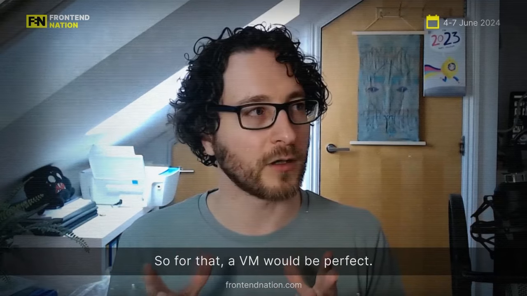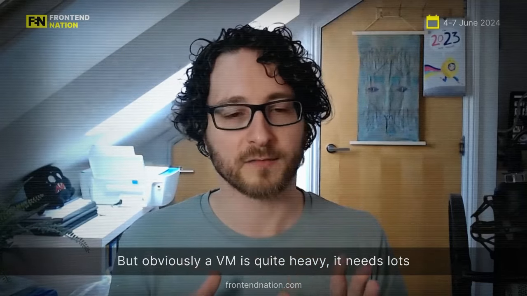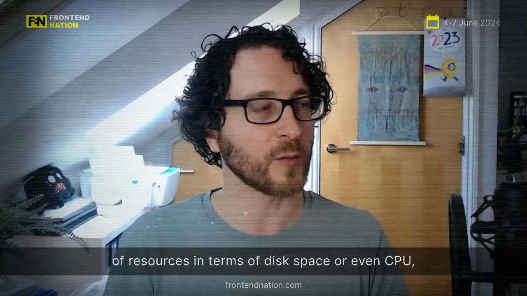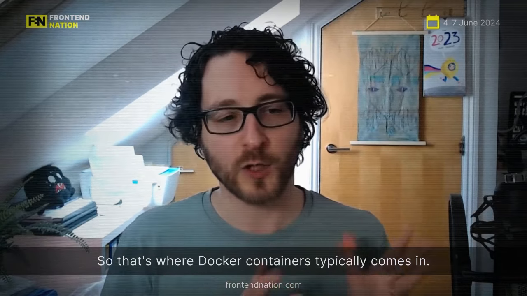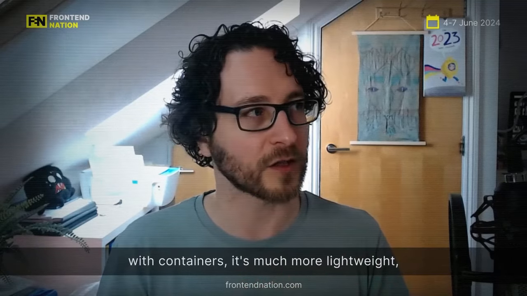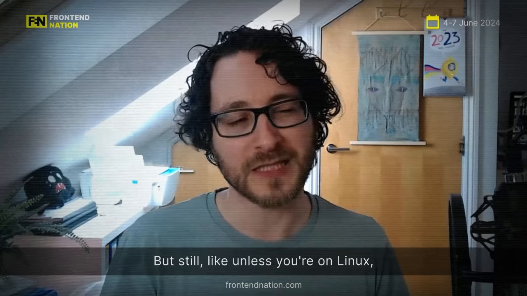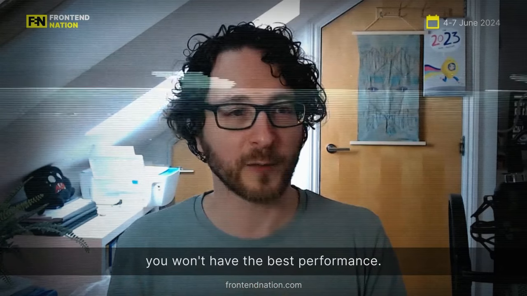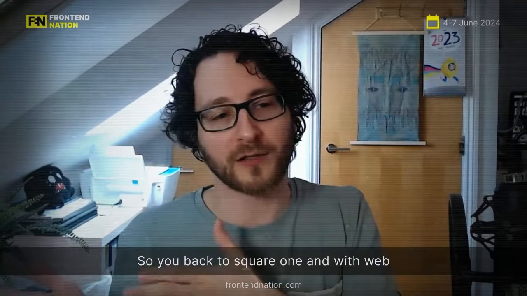So for that, a VM would be perfect, but obviously a VM is quite heavy. It needs lots of resources in terms of disk space or even CPU, and the performance characteristics might not be ideal. So that's where Docker containers typically come in, because setting up a development environment with containers is much more lightweight, much faster as well. But still, unless you're on Linux, you won't have the best performance. Especially on macOS, I believe it's mostly a VM. So you're back to square one.